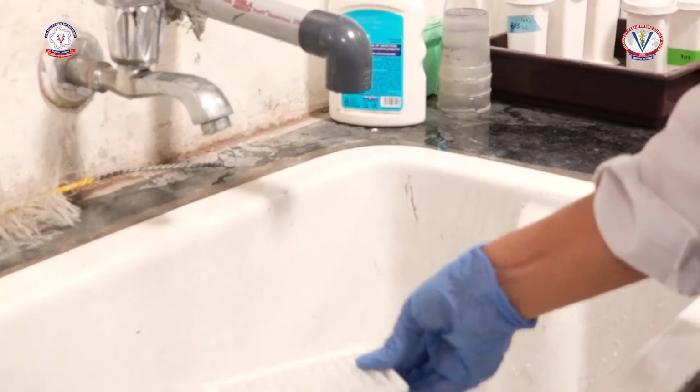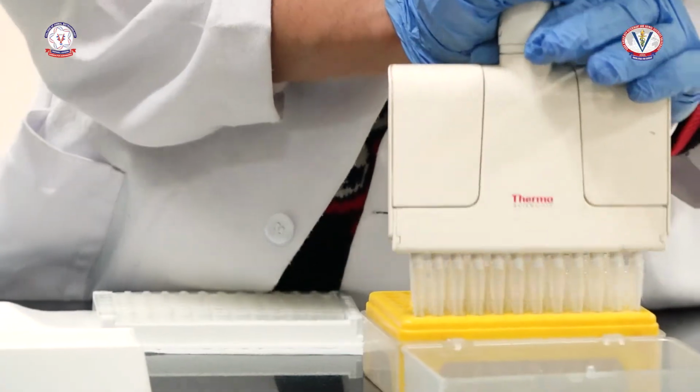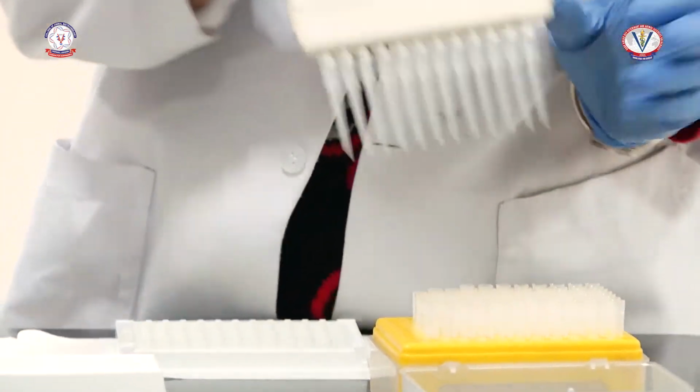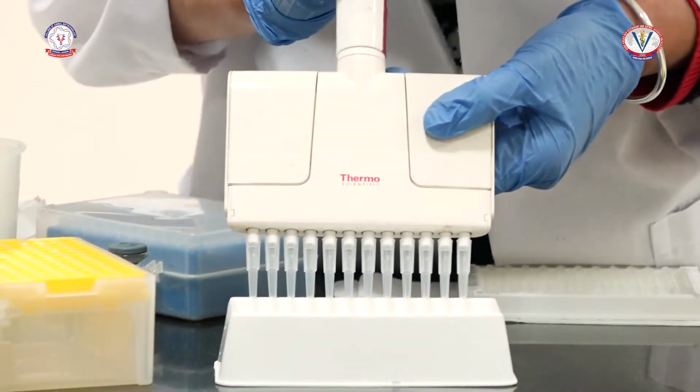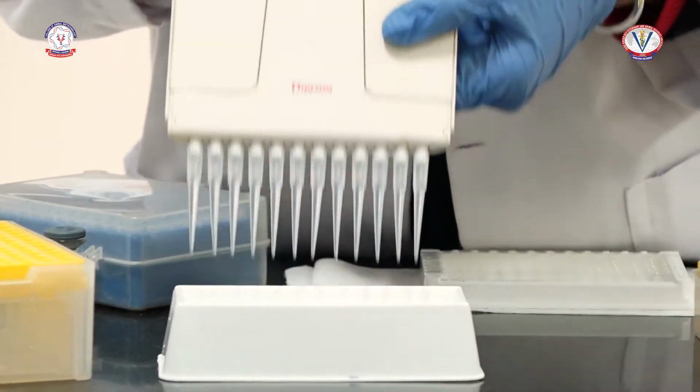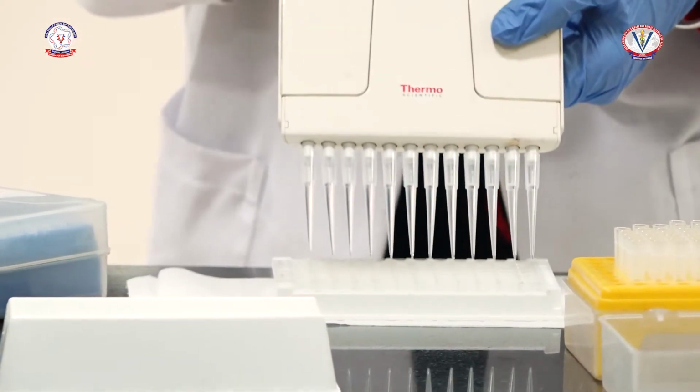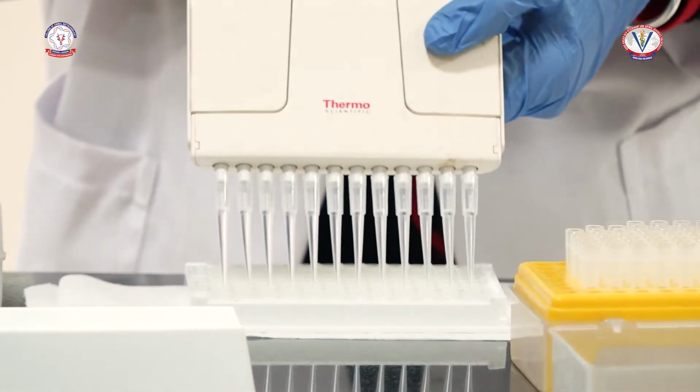The next morning, empty the plates, and then blocking is done by adding 150 microliter blocking solution in each well.